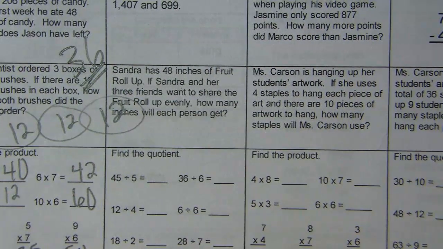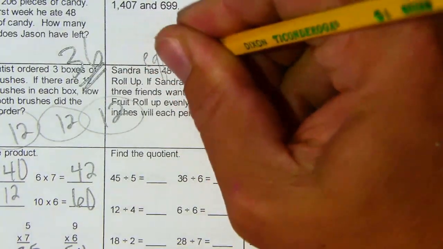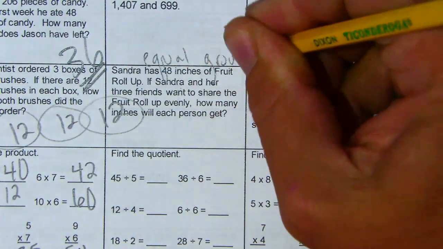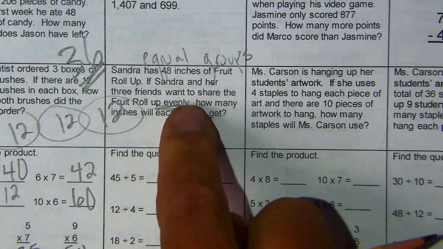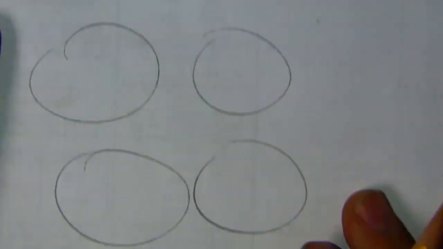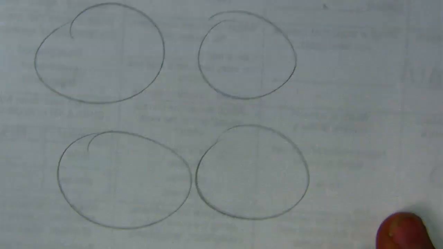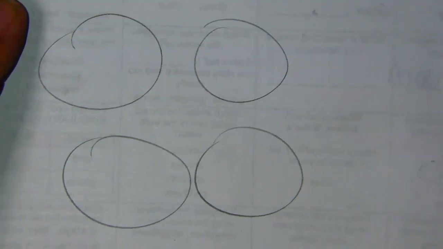Okay, so we're just going to draw a picture. This is an equal groups problem. Anytime you're sharing something evenly like this, it's an equal groups problem. You're going to want to make circles, right? Because we got 4 friends. We have our 4 friends right there. And we're going to be sharing the 48 inches amongst these 4 friends.